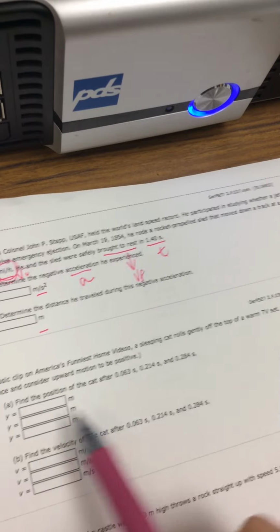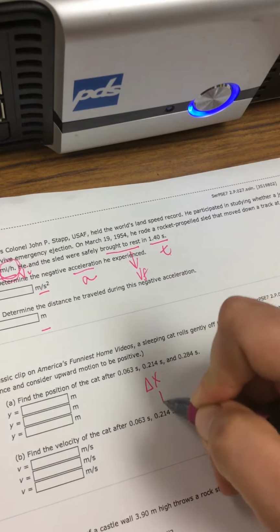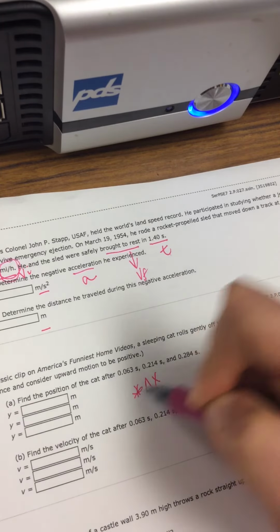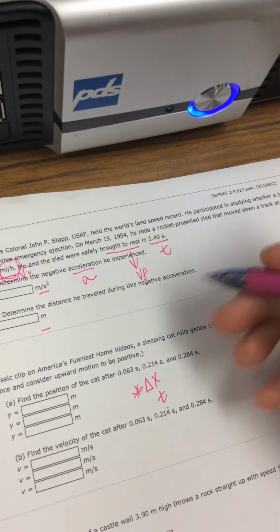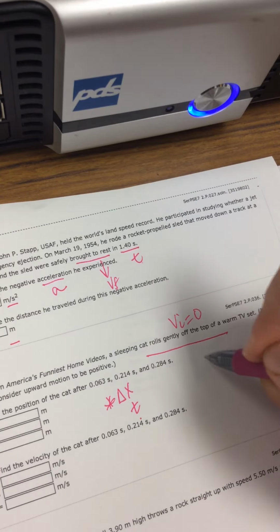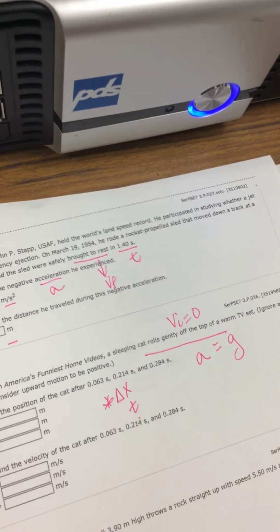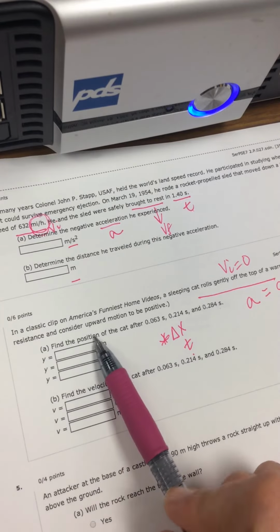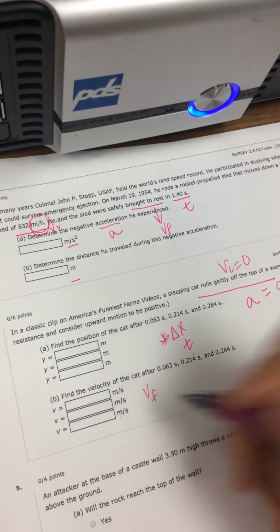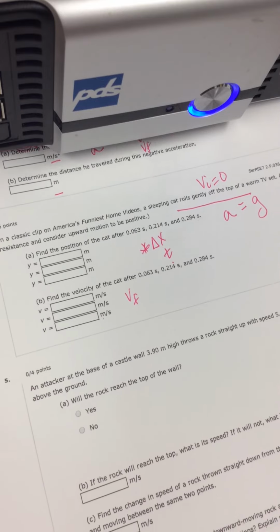This one, position after, and you're given different times. All right, so you're looking for delta x. You know the time. What else do we know? We know if he's rolling gently off the top of a warm TV set, the idea here is that our initial velocity will be 0. And what else do we know? If he's free falling, we know that the acceleration will be equal to little g, so you can use it there. Okay? And then of course find the position, find the velocity, so you're looking for final velocity. Again, you're just using some kinematic equations for that. Nothing too crazy there.